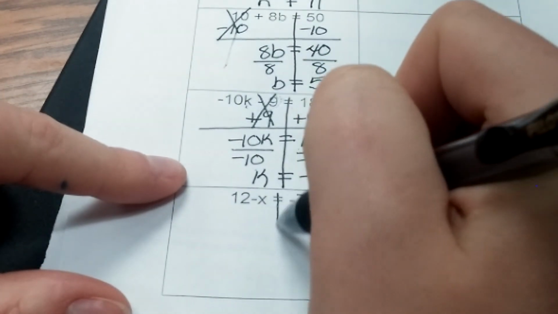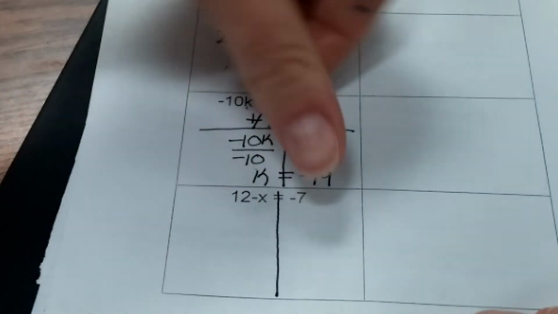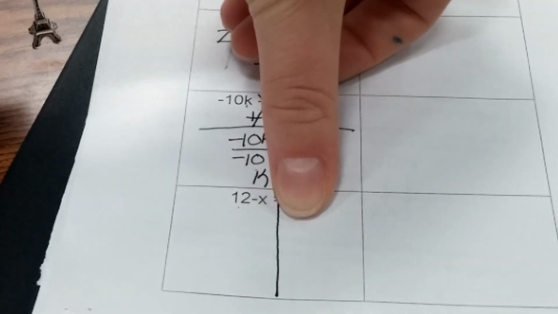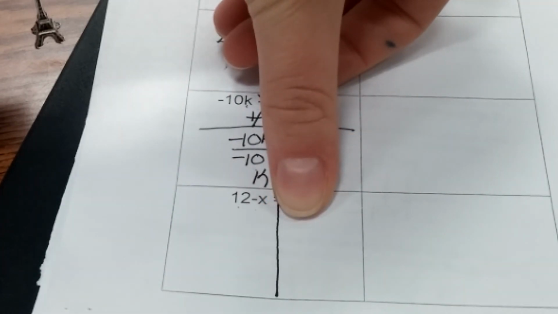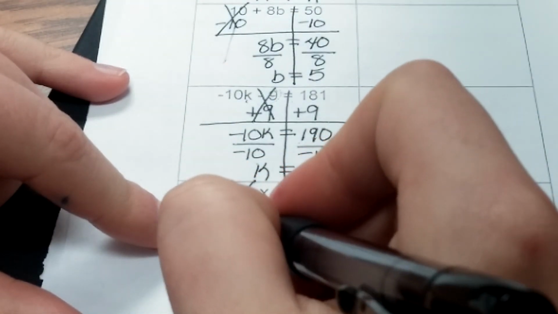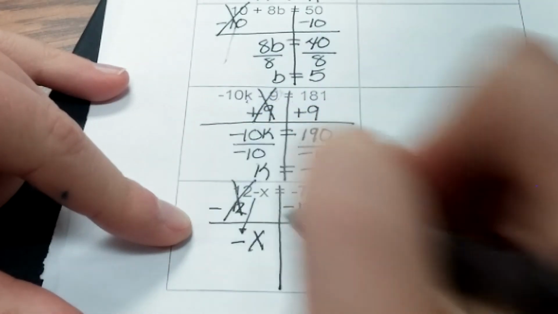All right, last example. The variable is on the left, so I'm focused on the left-hand side of the equation. The constant is the 12, so I need to figure out how to get rid of a positive 12. In order to get rid of a positive 12, I'm going to need a negative 12. Positive 12 and negative 12 cancel, and I have to be very careful about what I bring down. That minus sign did not cancel, so it needs to come down as well as the x.